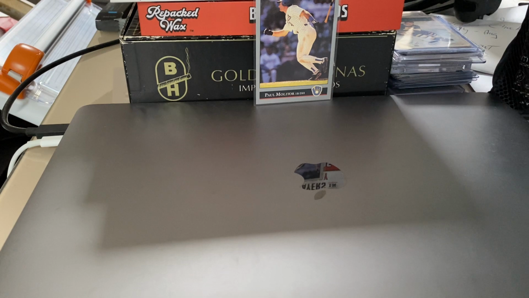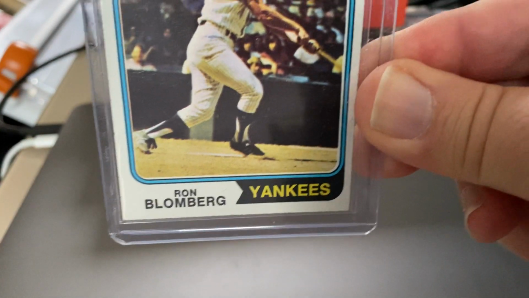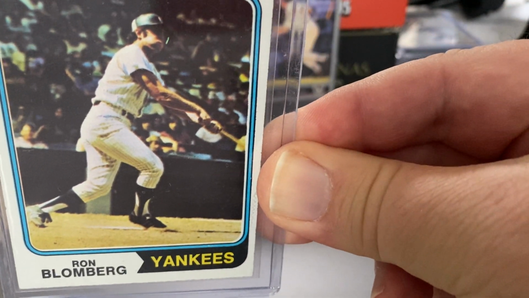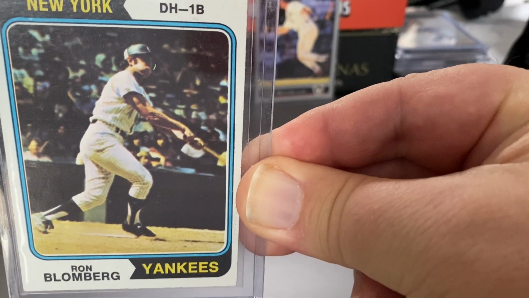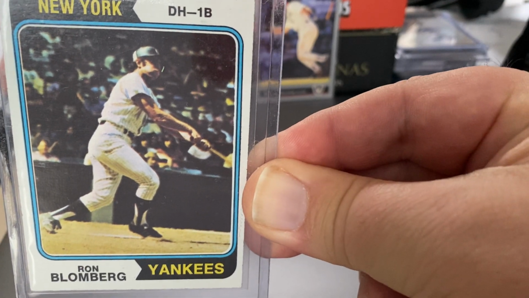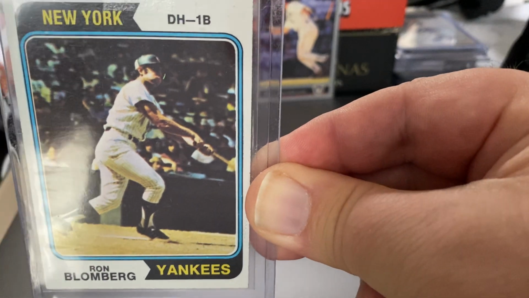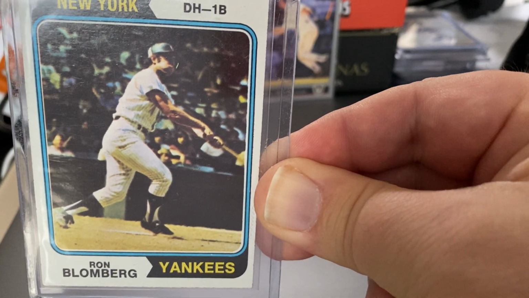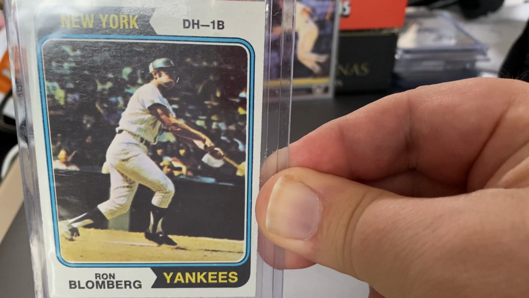In 1974, the designated hitter went into existence. And the very first designated hitter, because he happened to be the first one at bat, he had an early game, was Ron Blomberg of the Yankees. So in 1974, Topps could put DH on the card. And he was a DH, sometimes first baseman. The very first at-bat for a designated hitter was Ron Blomberg, 1973. This is a 74 card.